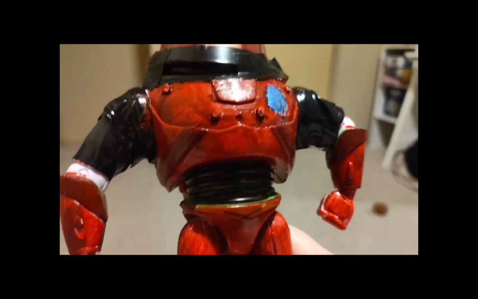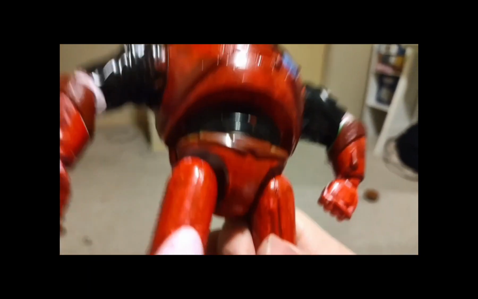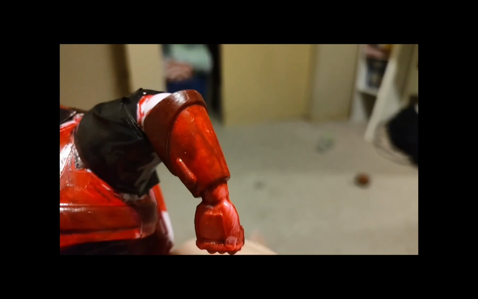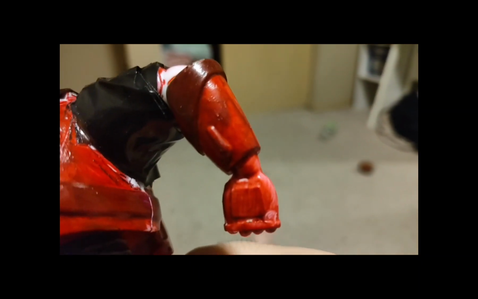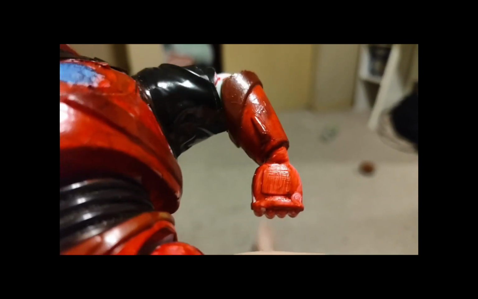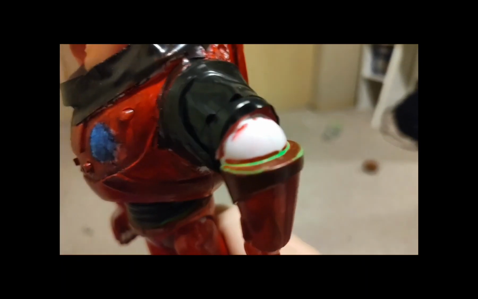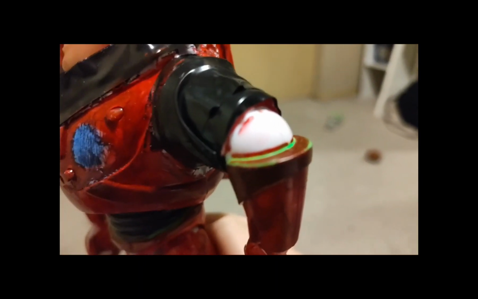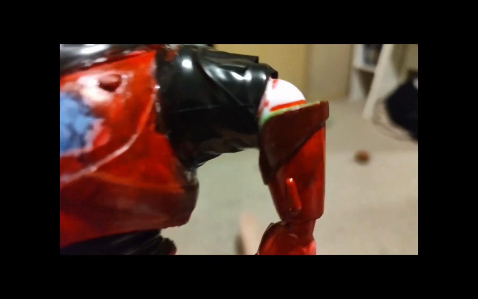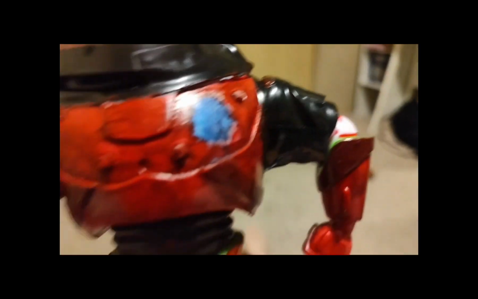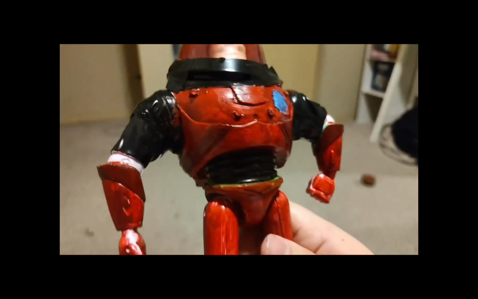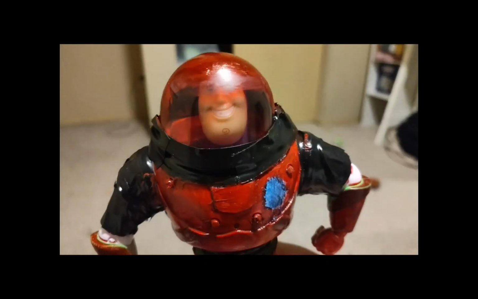And that's because this arm doesn't actually go with this Buzz, or in this case, Tempest from Morph. This arm went with my old Buzz Lightyear spinner toy. And you can see I wrapped electrical tape around it, so that way it would look like the arm of Tempest from Morph.